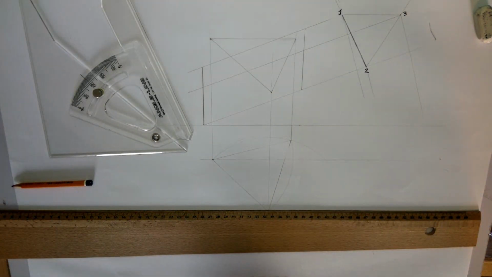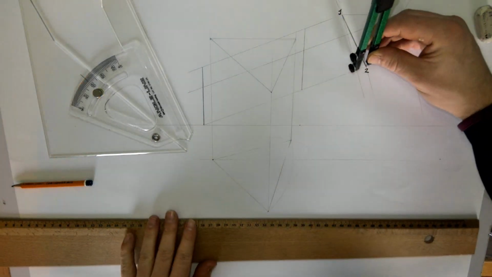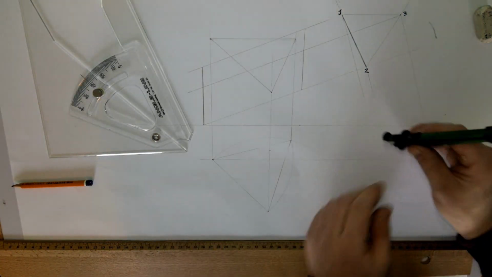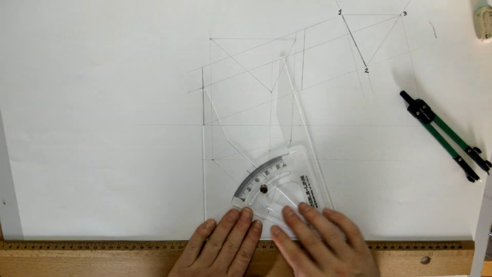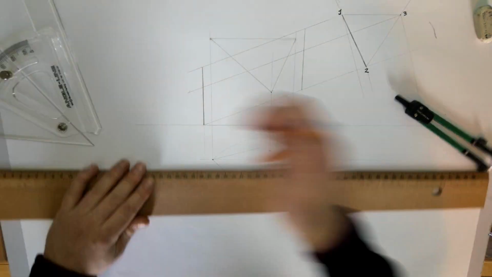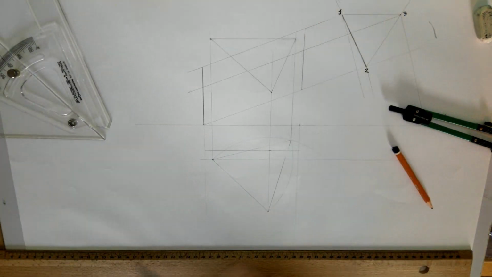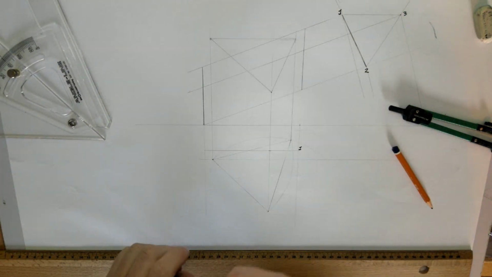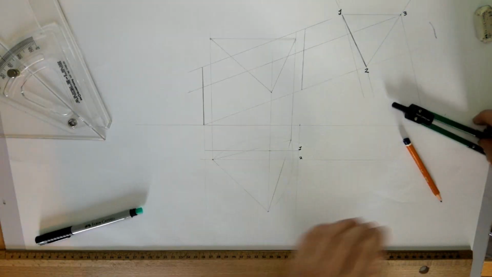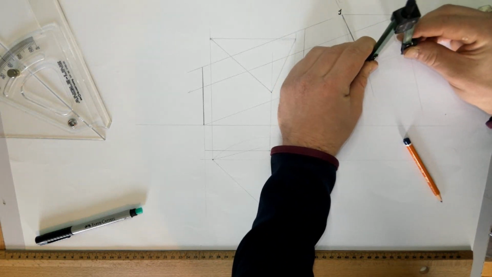So I'm going to take my compass now and take this distance from my sectional view, or you can think of it like an auxiliary plan. So that'll be number 1 along that point there. Number 1 and number 2 there, and then to get number 3, I'm going to take the distance between 1 and 3 or 2 and 3, it doesn't matter.